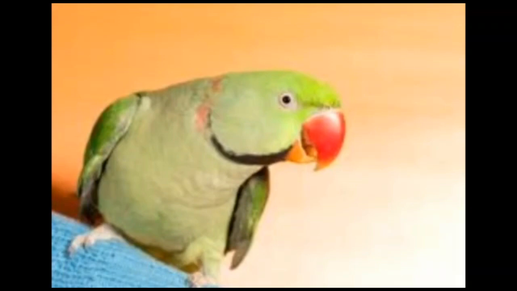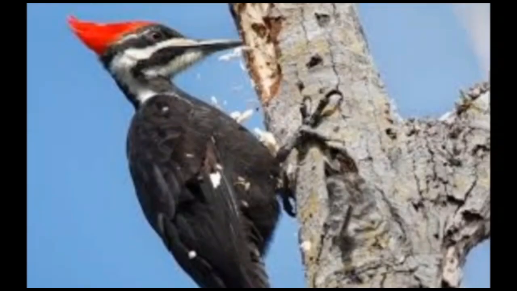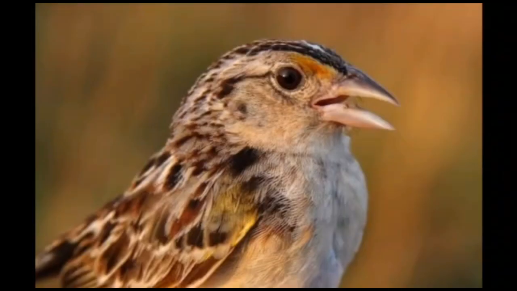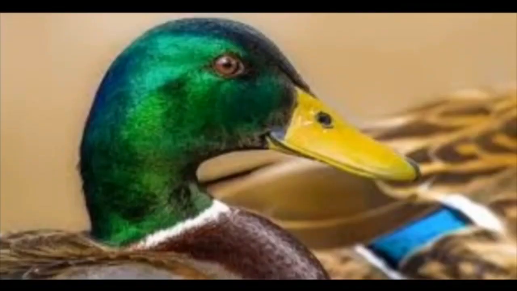Parrot. The hooked, sharp beak of parrot helps to collect and eat the grains. Woodpecker. Strong, chisel beak of woodpecker is used to make holes in the trees and catch small insects. Sparrow. Sparrow has a short conical beak which helps to crack open the shells and extract the inner nut or seed. Duck. Duck has a flat beak that helps to grip plants and insects from water.